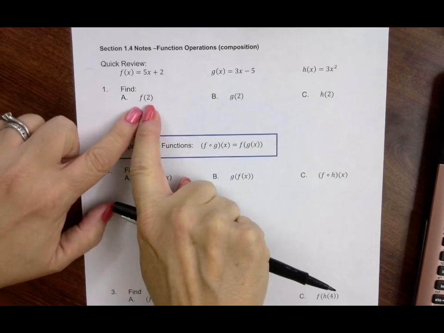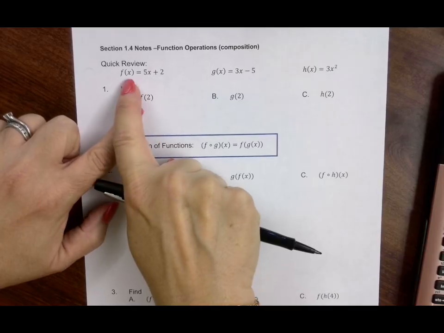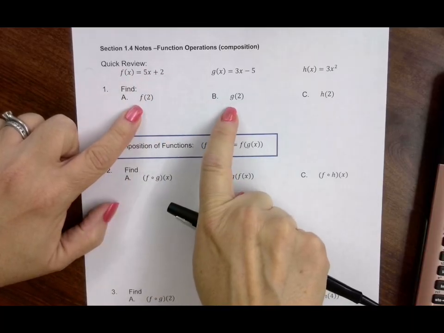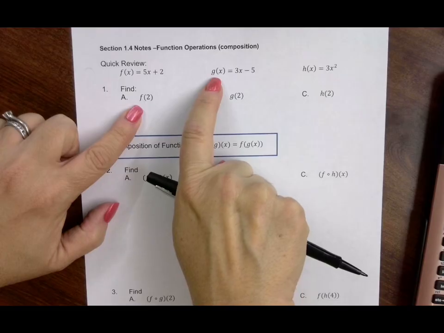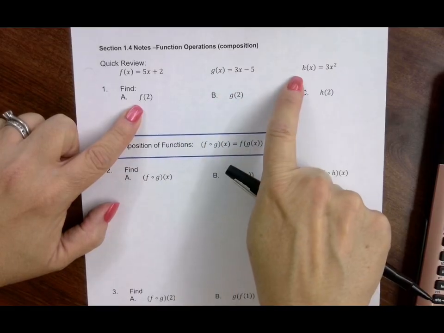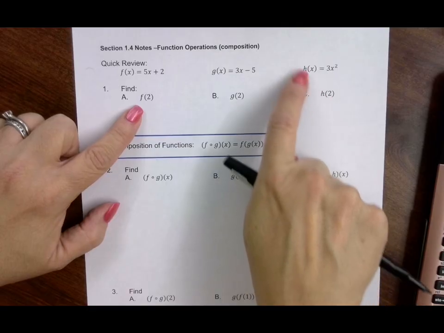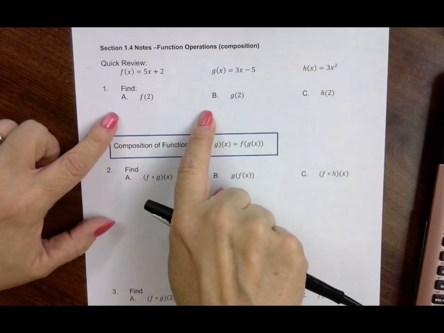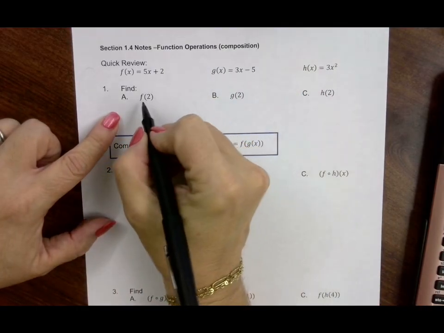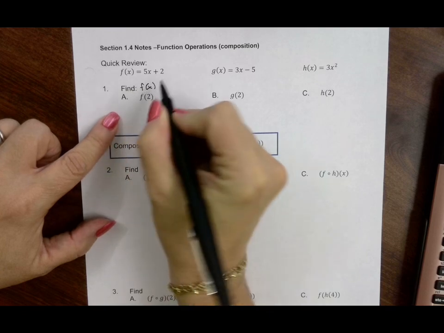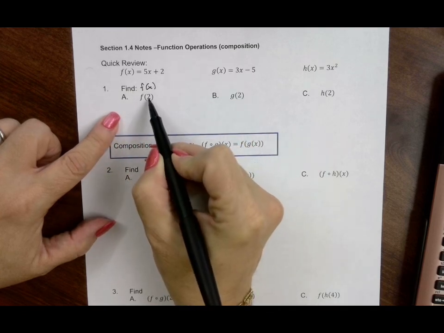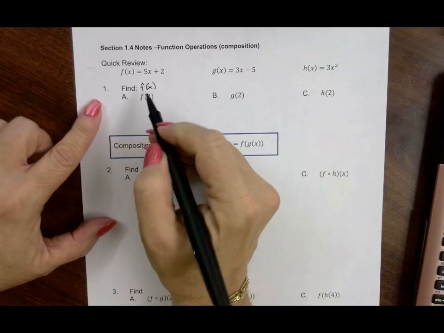So if I want to find f of 2, f tells me I'm using this function. This is going to be g of 2. G means I'm using this function. H, I'm using this function. So it's super important, especially as we get into graphing these, that you're picking the right functions. So remember, this is the same as f of x. So when x equals 2, I plug 2 in for all of the x's.